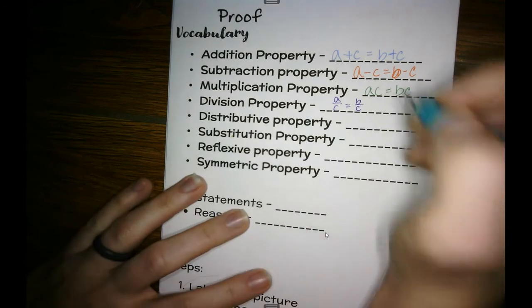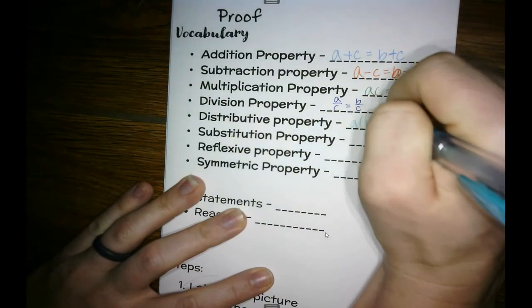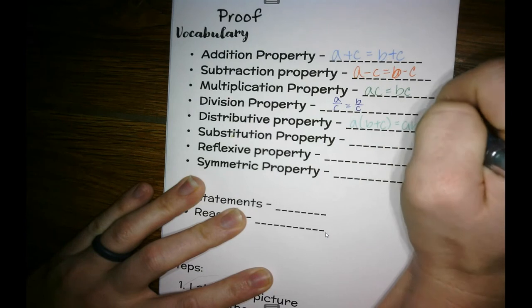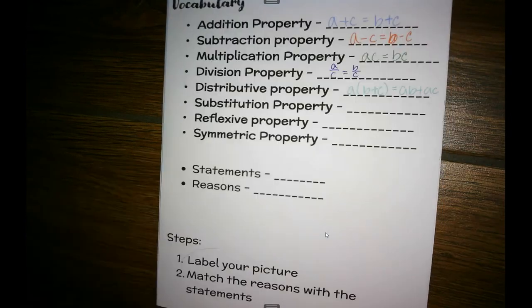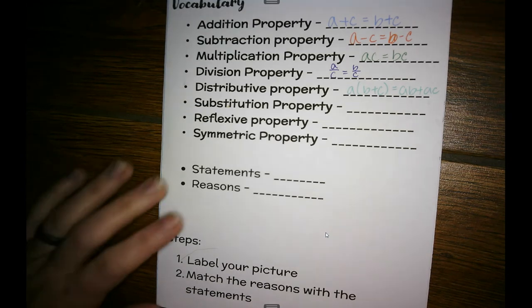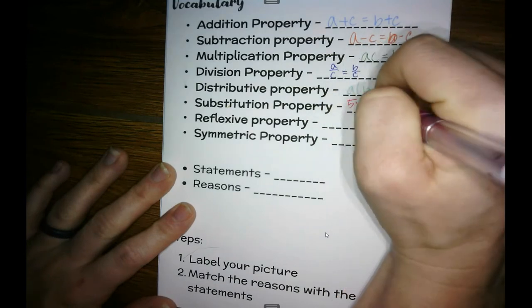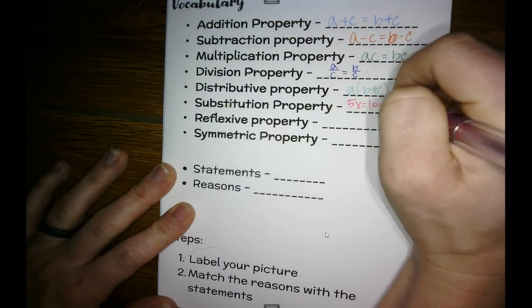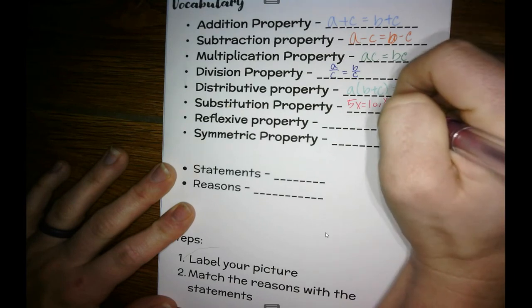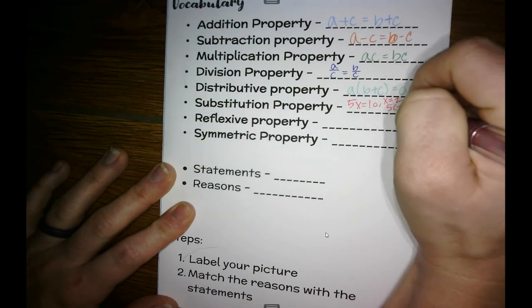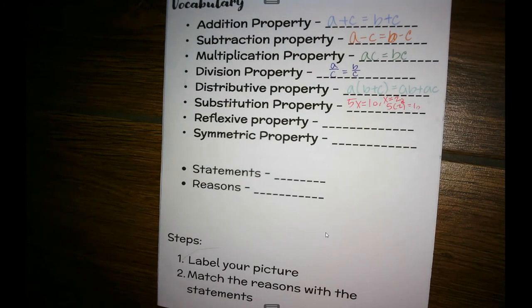Distributive. Remember, our distributive property is just what it sounds like: when you multiply, you distribute. And substitution is when you plug in a number for your x. So, like if we've got, I'll use this example, 5x equals 10, and we say x equals 2, and we plug in that 2. That's substituting in for your x.